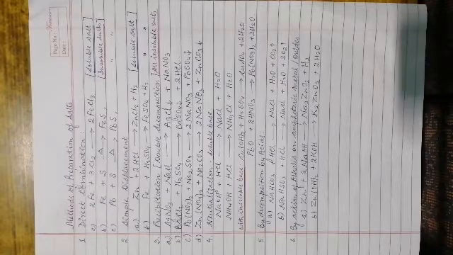Look at the third example. Lead nitrate solution, when reacted with sodium sulfate solution, gives you lead sulfate, which is a white insoluble precipitate, and a clear solution of sodium nitrate. Similarly, zinc nitrate solution, when reacted with sodium carbonate solution, gives you a white precipitate of zinc carbonate and a clear solution of sodium nitrate. So mostly insoluble salts are produced by this method, and that is precipitation.